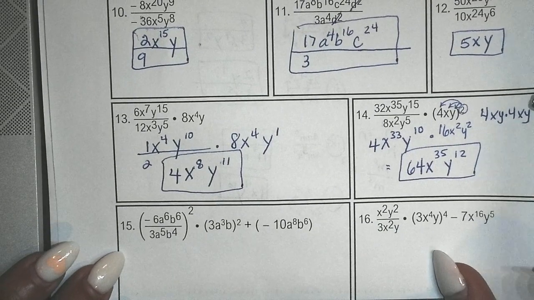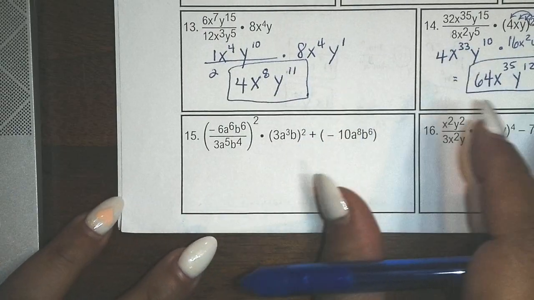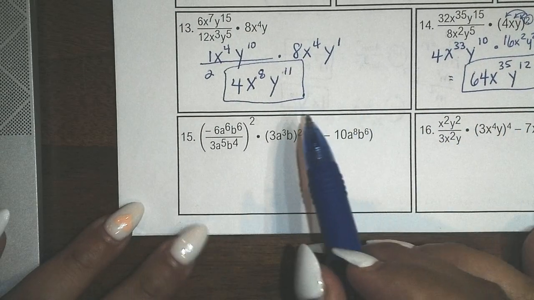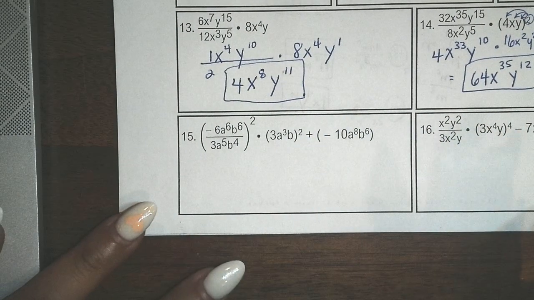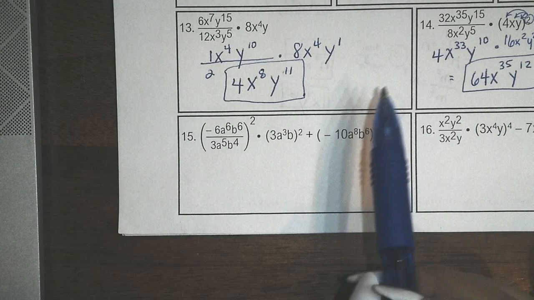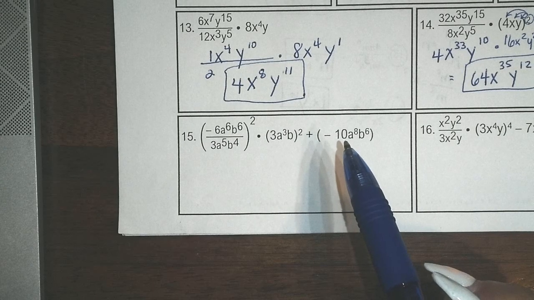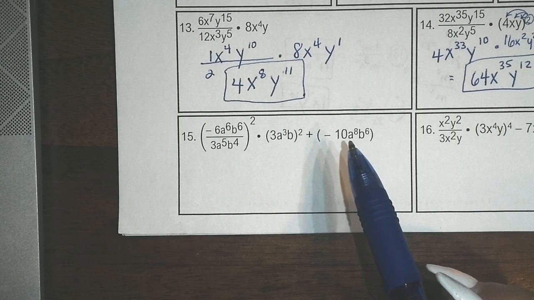Alright, number 15. Oh, this is a doozy. This would be more like an extra credit problem on a test. I will not give this to you on a quiz.